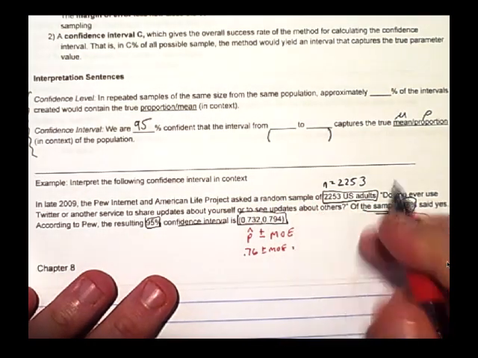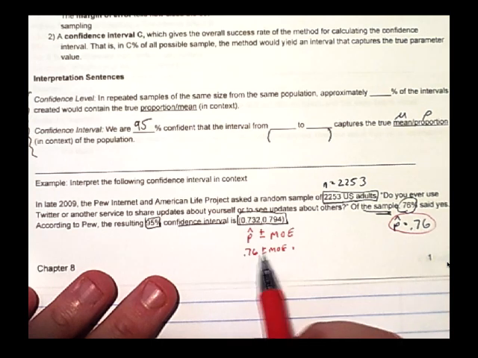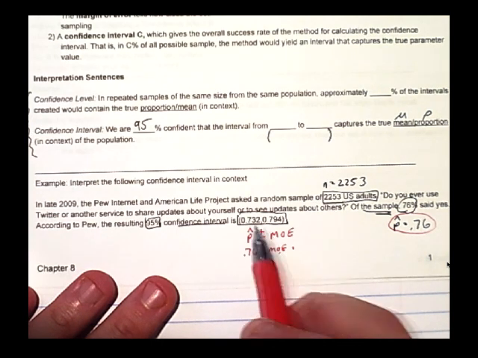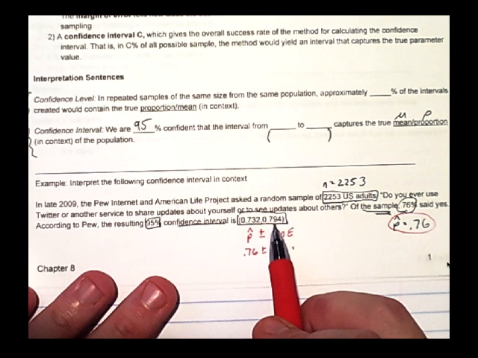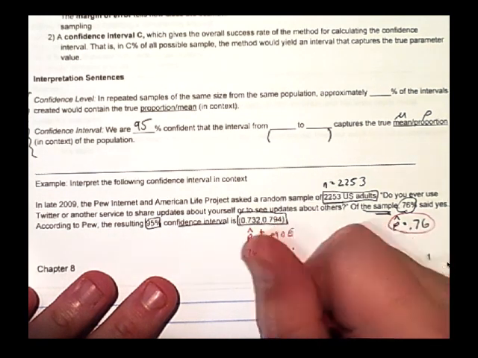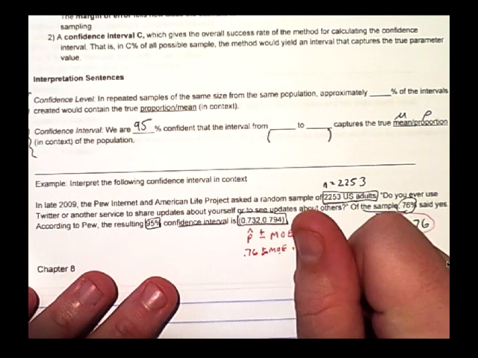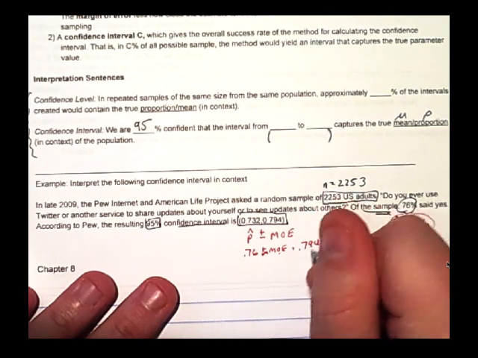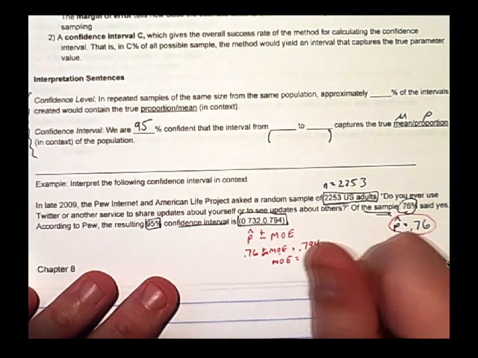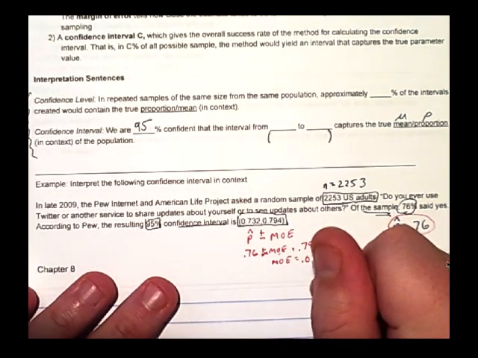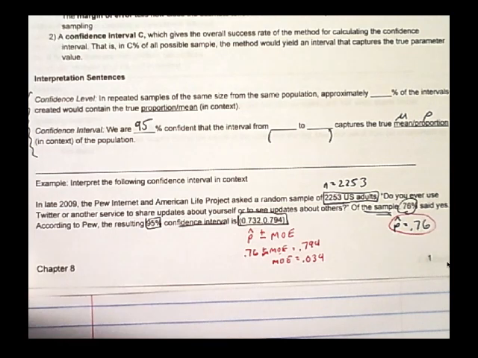If I were to subtract the margin of error, I would have gotten 0.732. If I were to add it, I would have gotten 0.794. So if we just look at adding the margin of error, that gives me 0.794. If we do some basic algebra, the margin of error there is 0.034. So they added 3.4% on both sides.